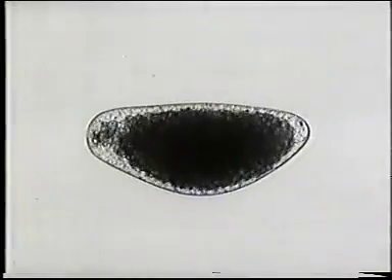Now think what would happen if we were to knock out one of the two sources. If the gradient model is correct, we might expect this to drastically affect the embryo as a whole. Smittia again.